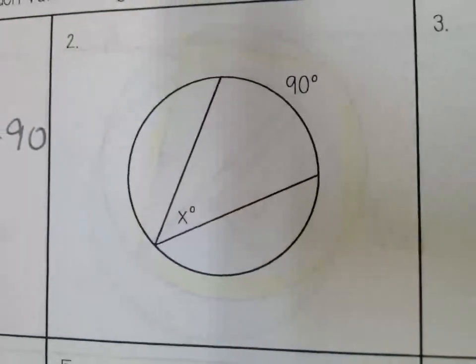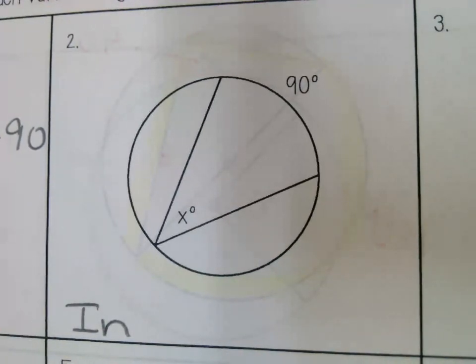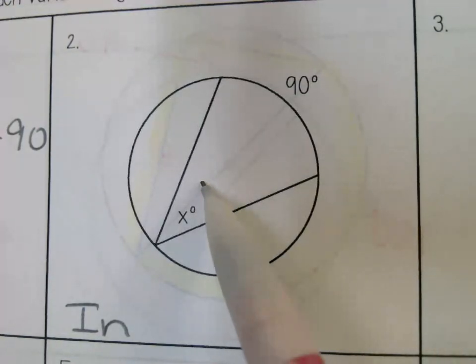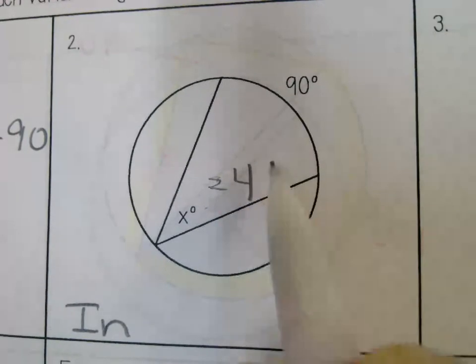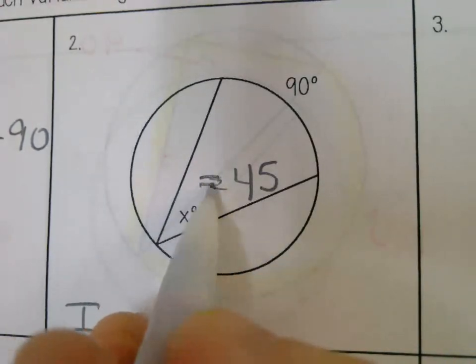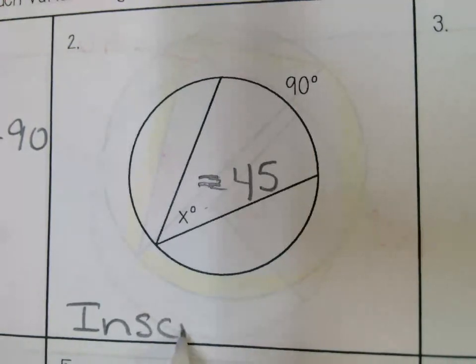Okay, number 2. Number 2 is an inscribed angle. I'm given the arc measure, so I'm looking for the angle measure. So am I going to multiply or divide? Divide. So you're going to do 90 divided by 2, so x would be 45. That's an equal sign. I've got it zoomed in so much I can barely get my pencil up underneath there, but it is what it is. 90 divided by 2 is 45.